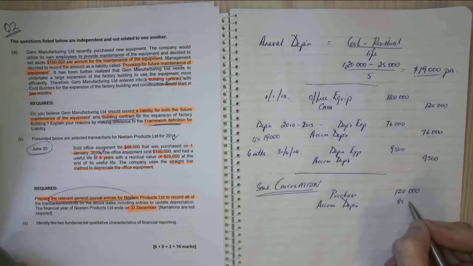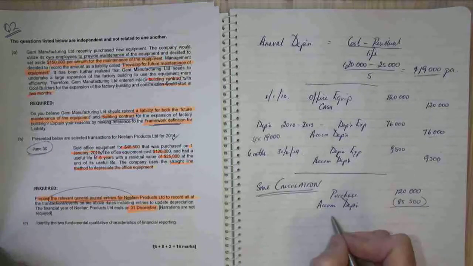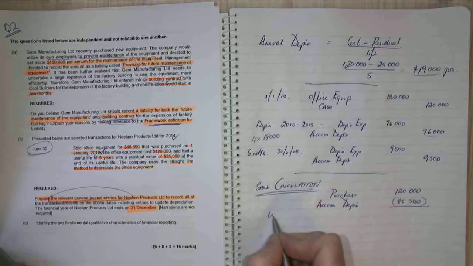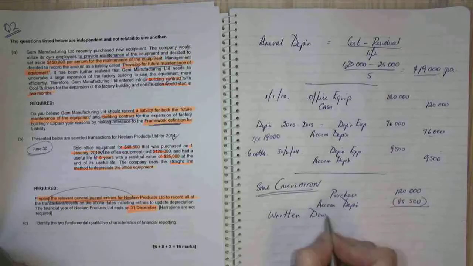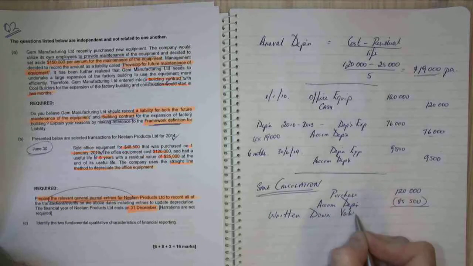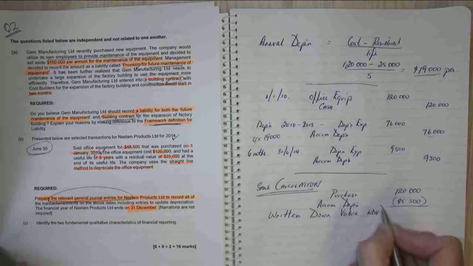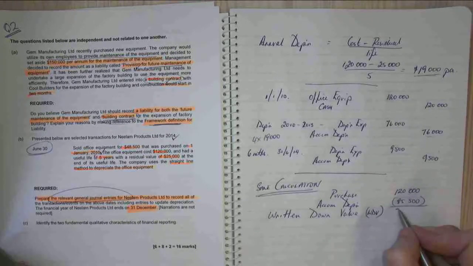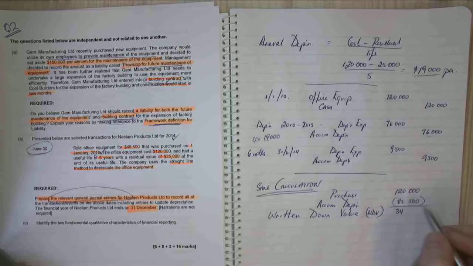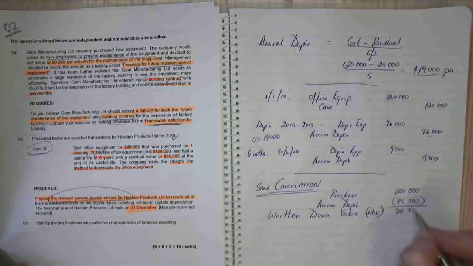So what we call my written down value, which I abbreviate to WDV, is 34,500.